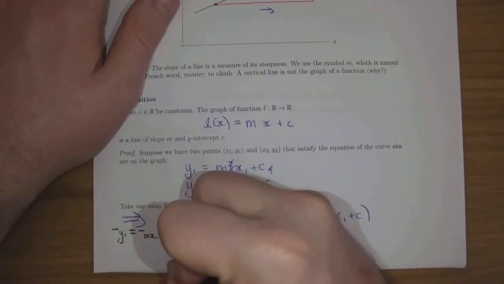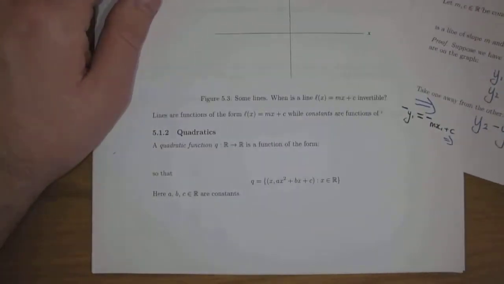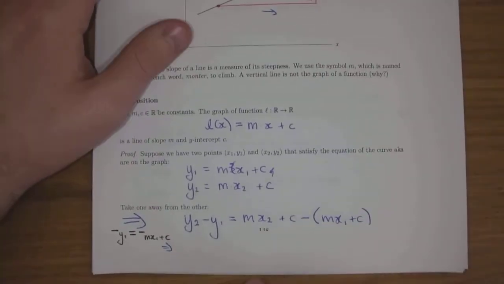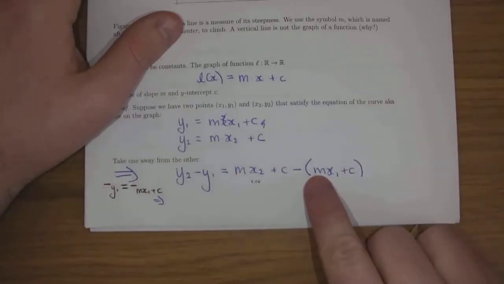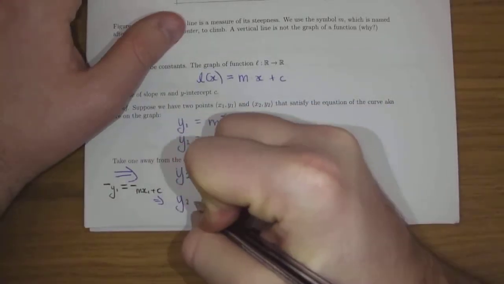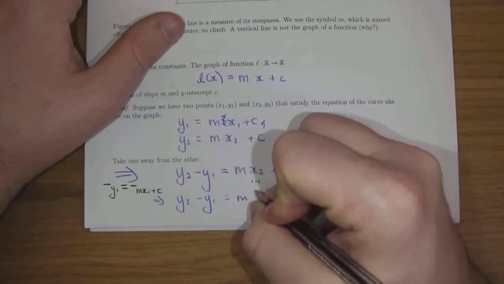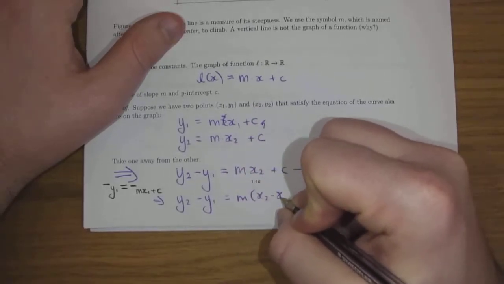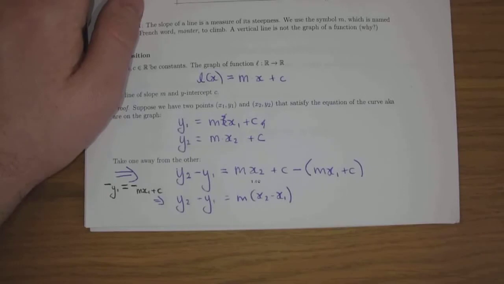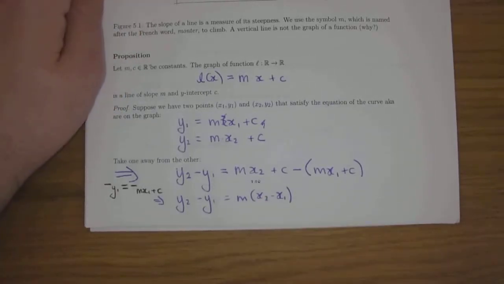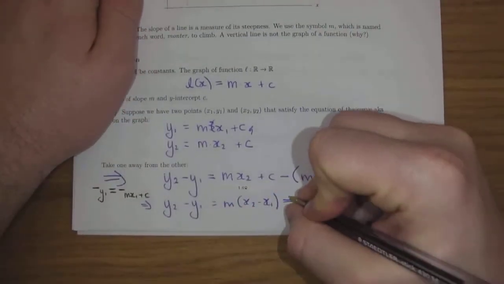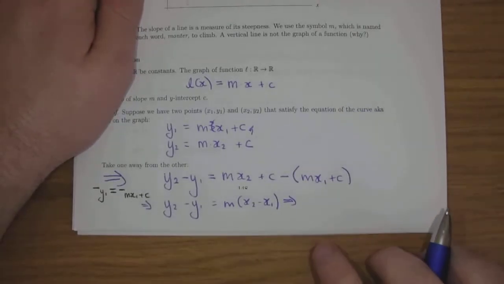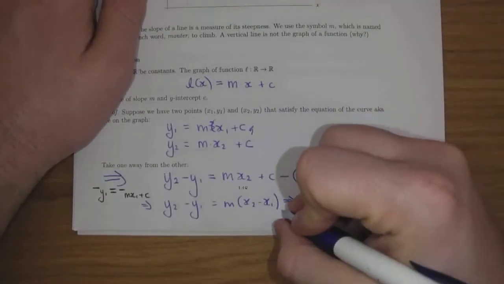And what you end up with here is, let's go on the next page. There's not much space for this, so I get c minus c, that's gone. I'll take out the common factor of m on the right hand side. I get y2 minus y1 is equal to m times x2 minus x1. And I'm going to divide both sides by x2 minus x1. Now these are supposed to be two different points, and that means that x1 and x2 are different, and so I can divide by x2 minus x1. If they were the same, I'd be dividing by 0, which is undefined.